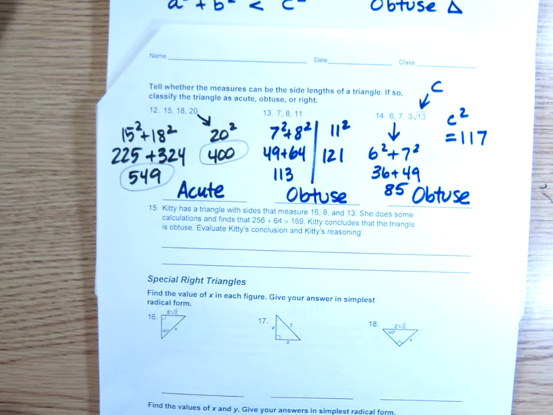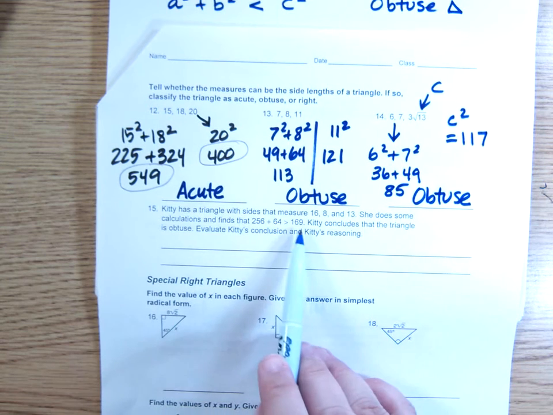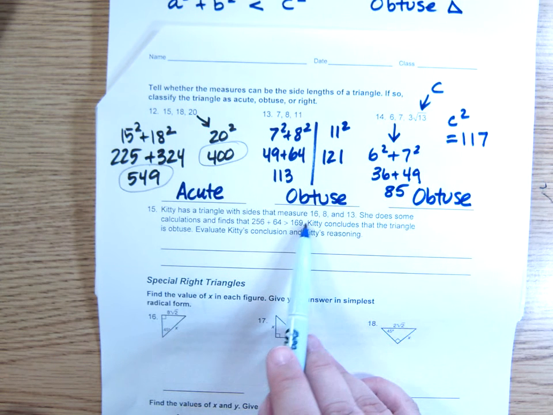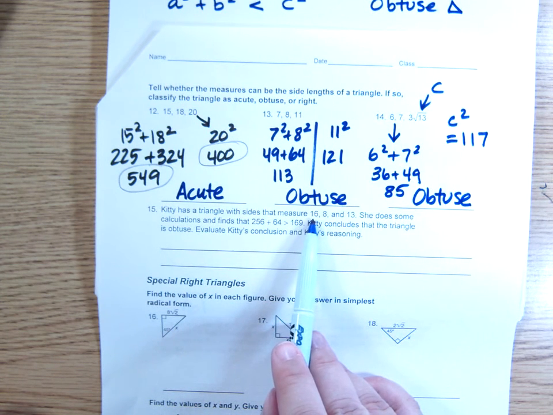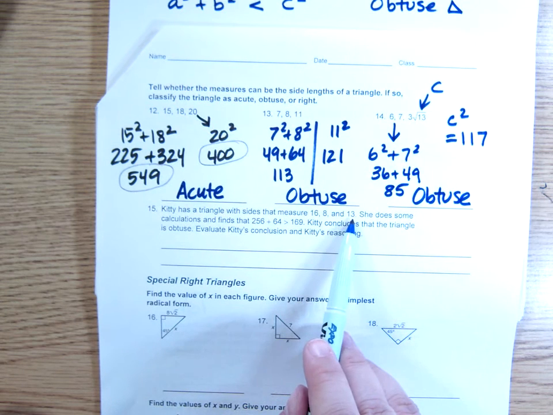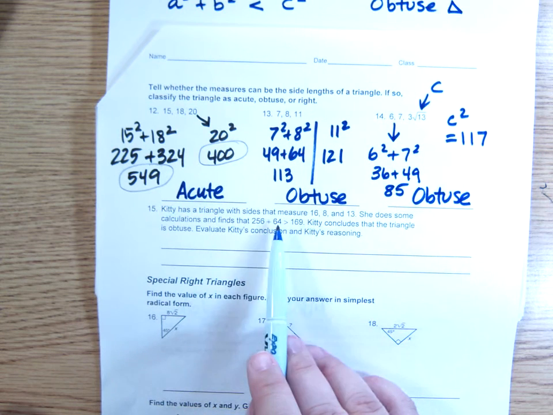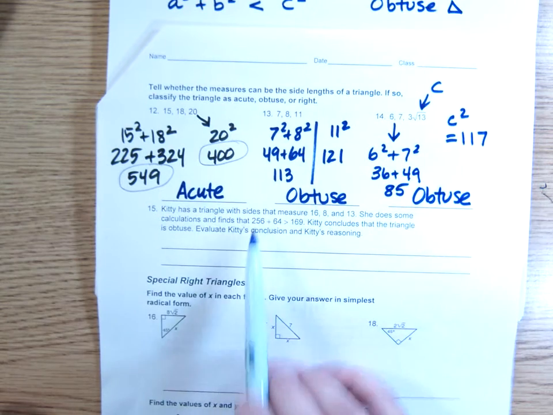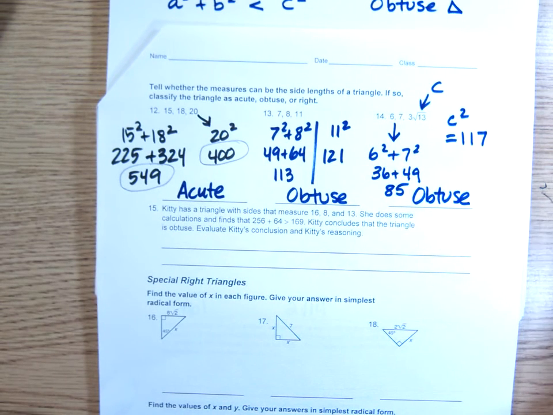Her conclusion is wrong because what she did wrong is that she said 13 was the longest side. She squared 13 by itself on one side. Remember, the one you put by itself on one side is the longest side. That would be the 16. So we would go 8 squared plus 13 squared and then compare that to 16 squared. So it would be 64 plus 169 and compare that to 256. And I think the 256 is probably going to be bigger. So that would actually be obtuse.